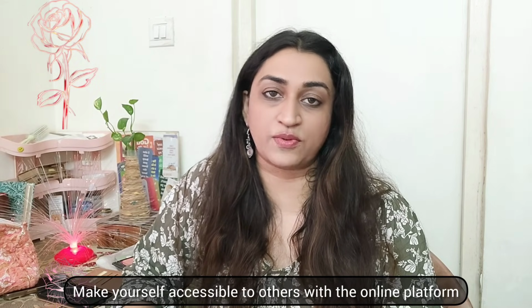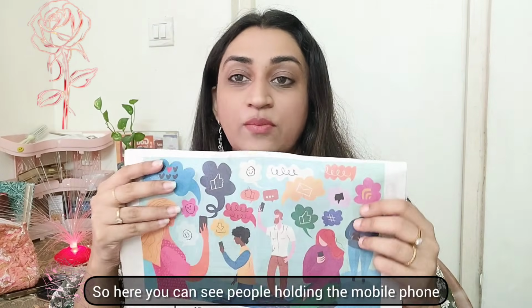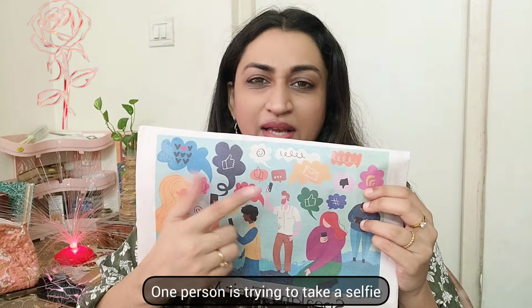Make yourself accessible to others with the online platform. Everybody has got a mobile phone, you know that. So here you can see people holding the mobile phone. One person is trying to take a selfie.